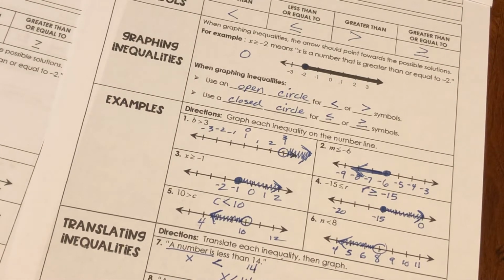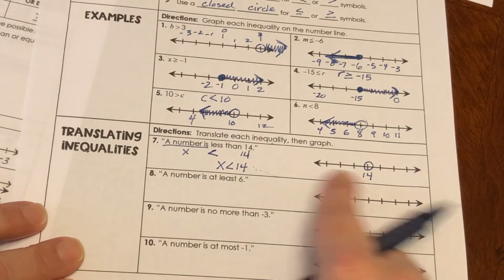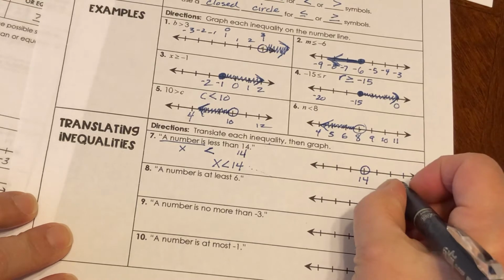I'm going to put 14 here on my number line. It's going to be open. I don't have to put any other numbers. Whoopsie, can you see what I'm doing here? I don't have to put any other numbers. I can if I want to.